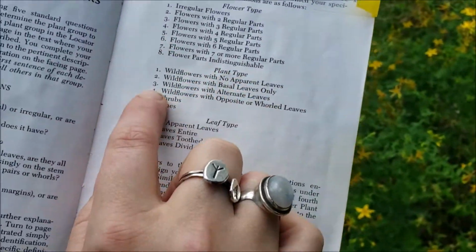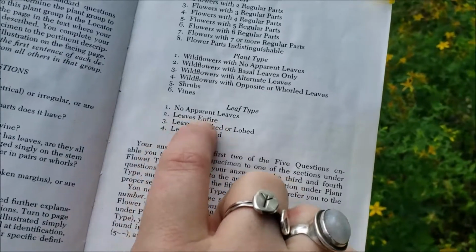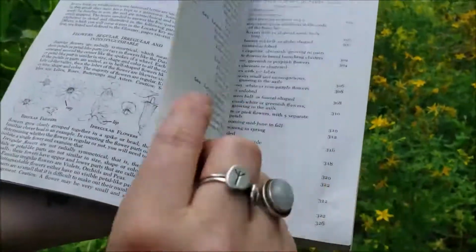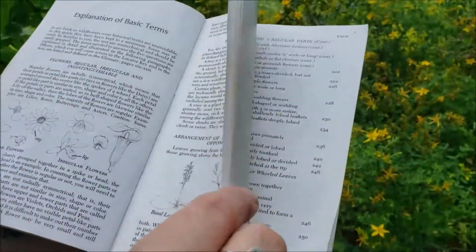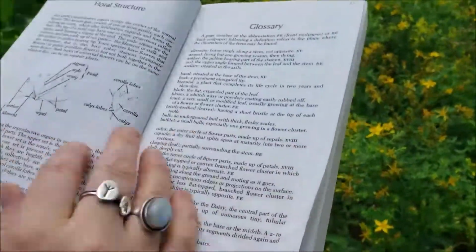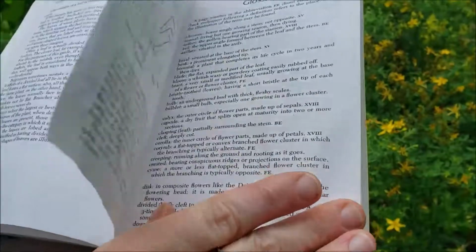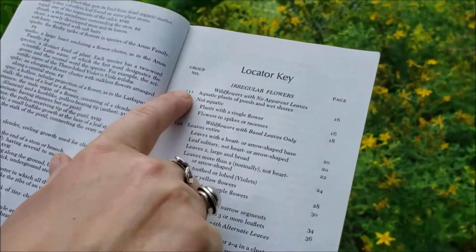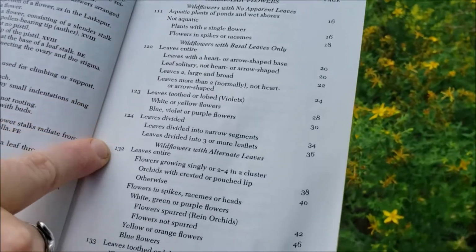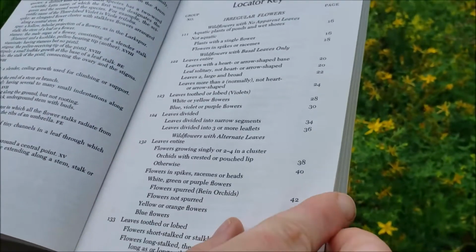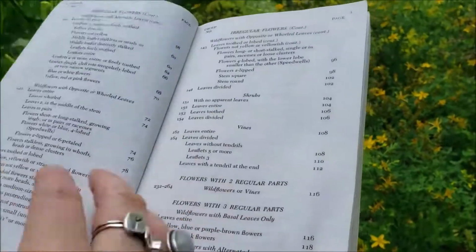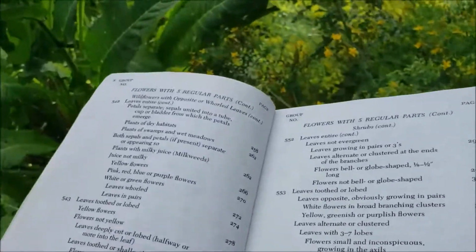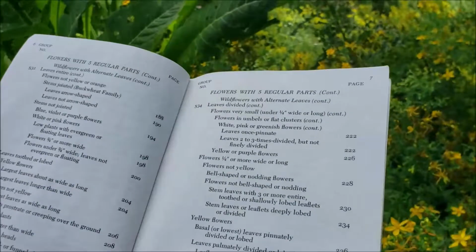5, 4, and entire leaves is 2. So we're now going to go to the numbered index. So you have your number, your 542. There we go. And we're going to use our locator key. And then the plants are grouped by numbers along the side. So what we're looking for is number 542. So I'll flip along. Oh, and I missed it. All right, so 542 starts here.